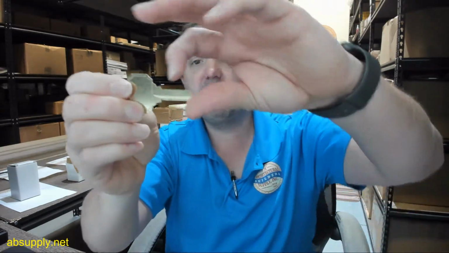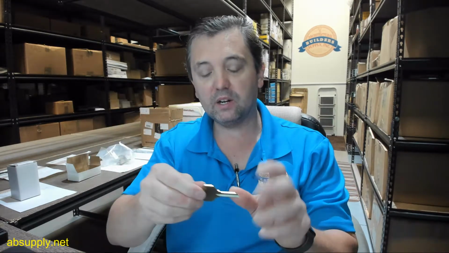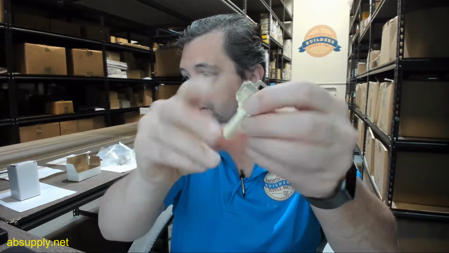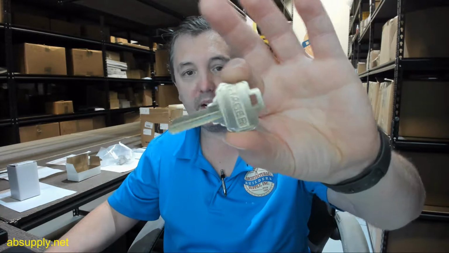Okay, this is 5-pin. That means the length of the blade will accommodate a cylinder that has 5 pinned holes. You could have a 6-pin cylinder, but you wouldn't load anything into the 6th chamber on the key. Very typical, very common item. You can purchase these in any quantity that you want.